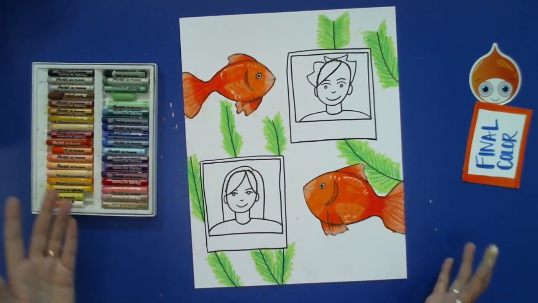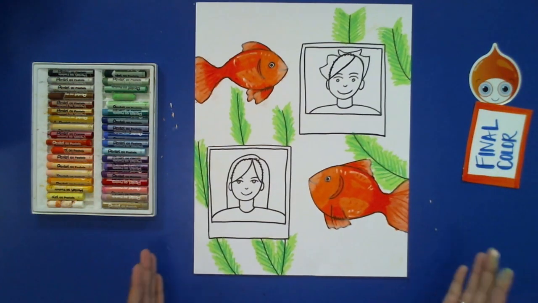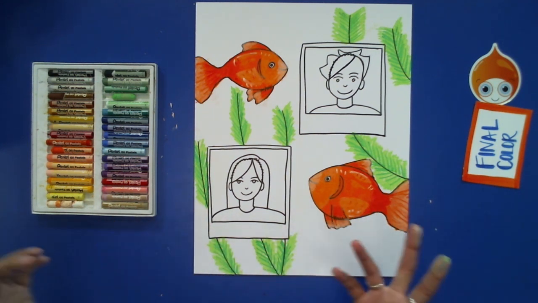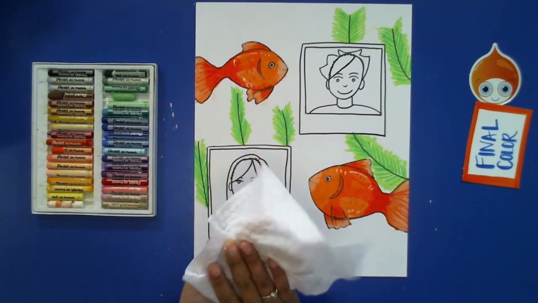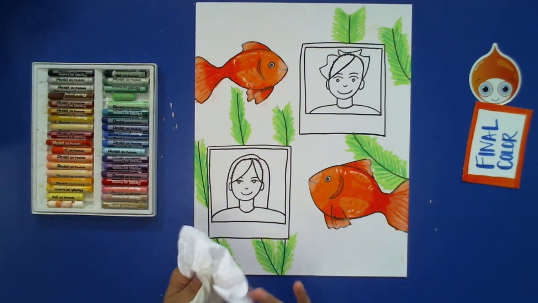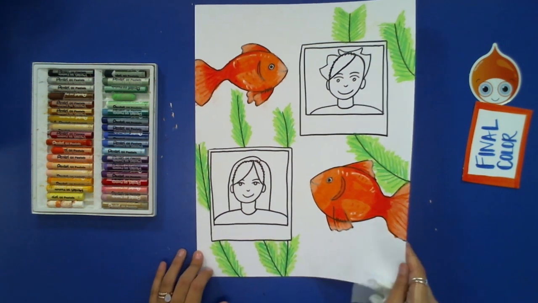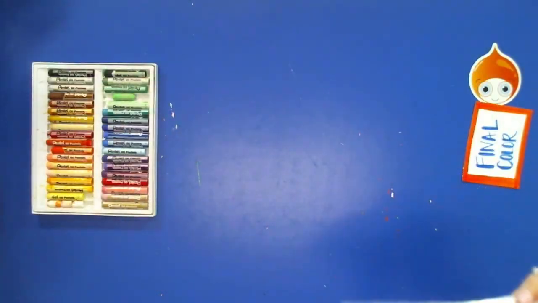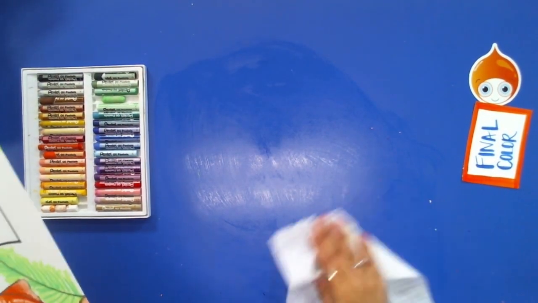Okay, now that we've added that shading, now all we need to do is we are done with our oil pastels. You can shake that off. And now what's important is since we used oil pastels, they tend to get very messy. So you want to make sure you have a wipe or a damp paper towel, and you're going to wipe off your fingers so that those can get nice and clean. And then you're also going to wipe off your table. So make sure that all of those crumbs are off your paper. And then wipe your table.